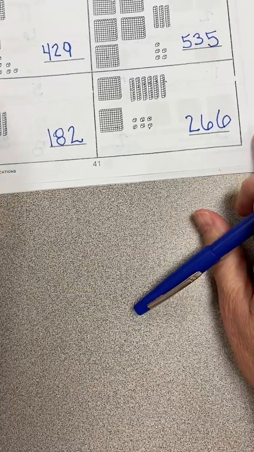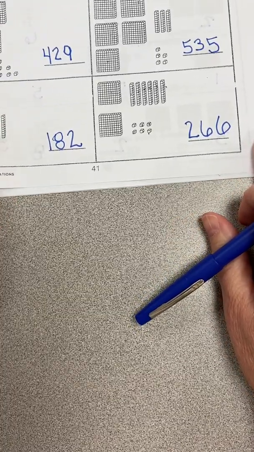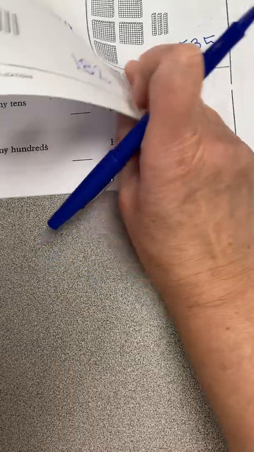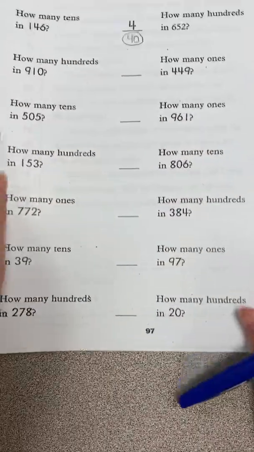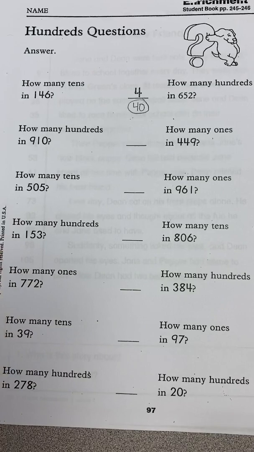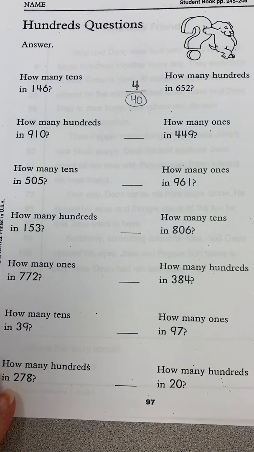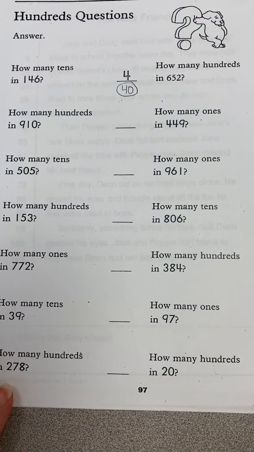I'm super proud of you guys because I know you got all of those right. Let's move on to the next page of our study guide. Here we're going to answer some questions about place value and the values of a number.